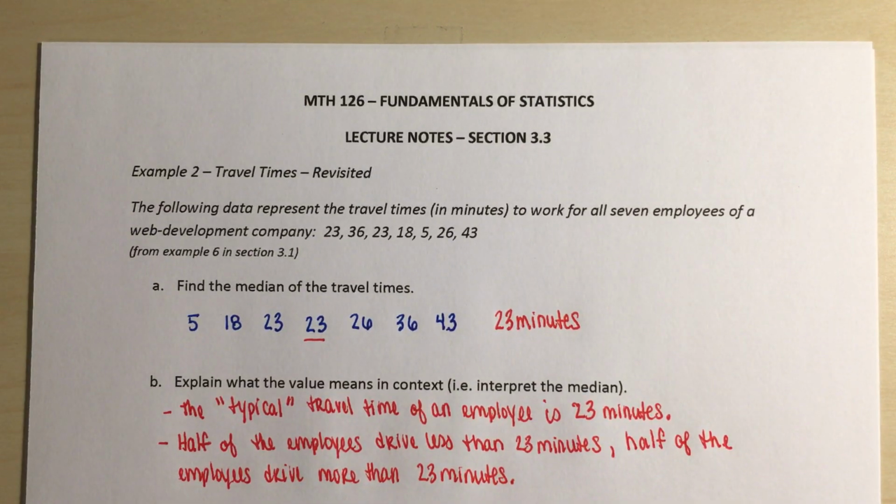So again, if we have a smaller data set, no technology really is needed. We can just go through and find our typical or center value by organizing our data from smallest to largest. And then if we have an odd number of data values, as we did in this case, we're just going to pick out the middle value. So the one single value that's in the middle of our data set.